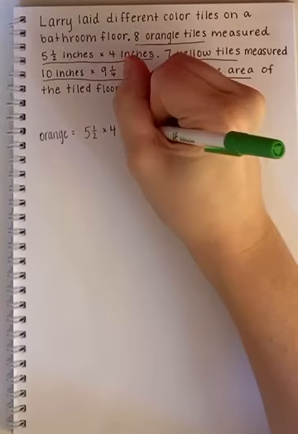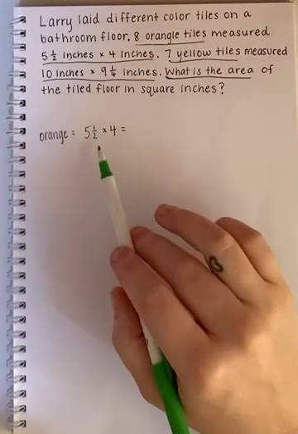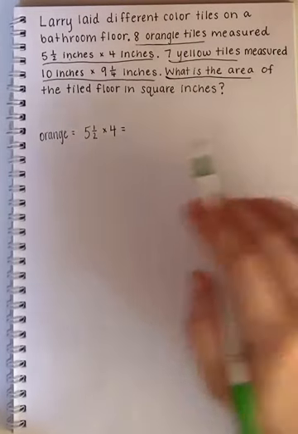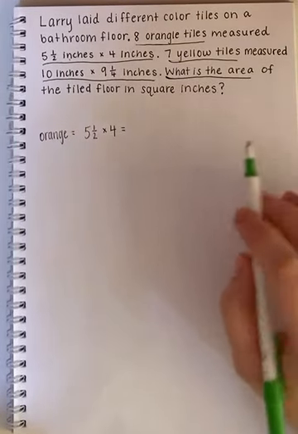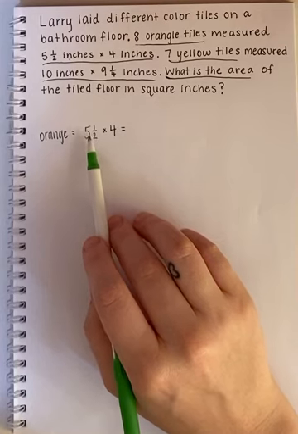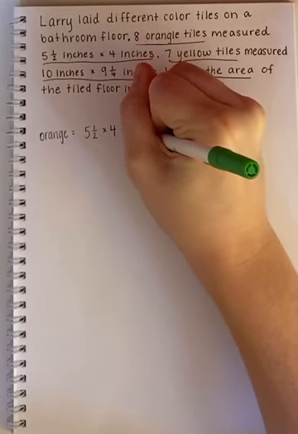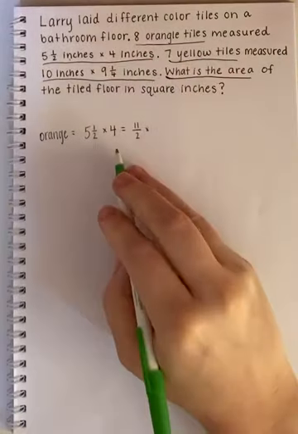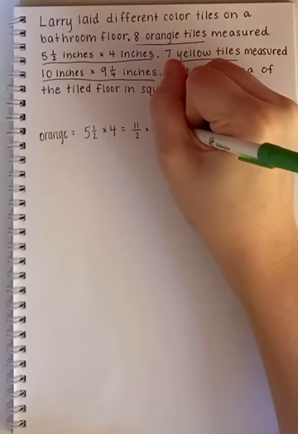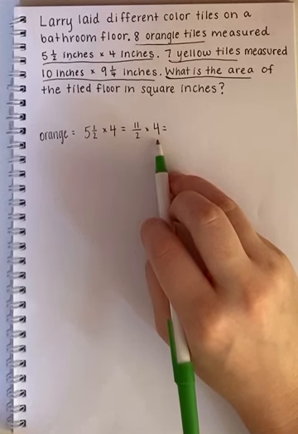So if you remember a couple of units back when we were multiplying a whole number by a mixed number, you can change this first mixed number into an improper fraction. So 5 1/2 would become 11 halves. And then we can multiply it by 4. Remember, this 4 has an imaginary 1 under it.